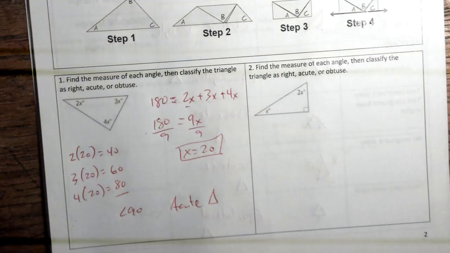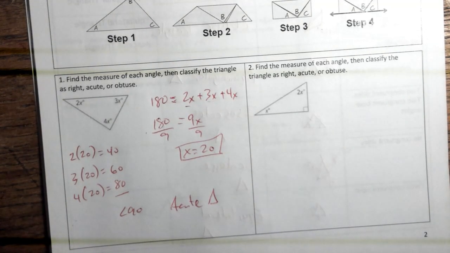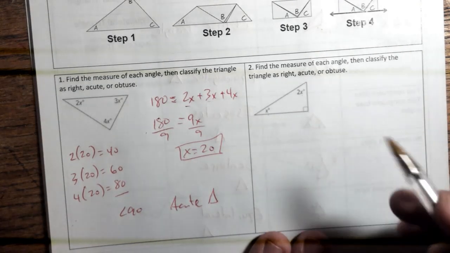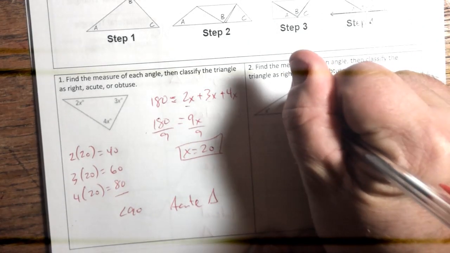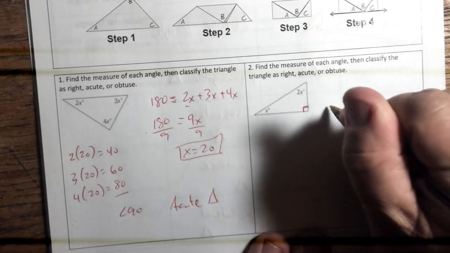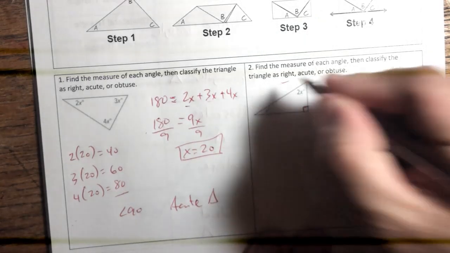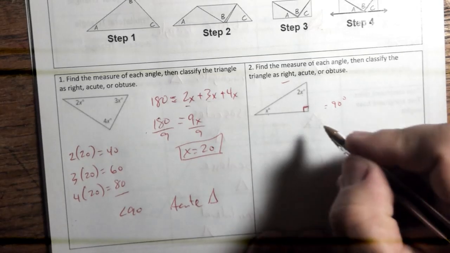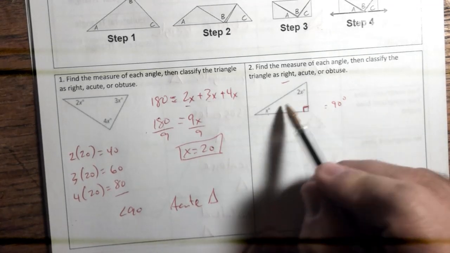All right, number 2. This is not labeled a you do, so I'm going to do this. Number 2 says find the measure of each angle, then classify the triangle as right, acute, or obtuse. So we have this angle is x, this angle is 2x, and this angle is a box. What is the box? You guys already know this. It's a 90-degree angle. So this angle is 90 degrees, which is a right angle. So this is a right triangle. So this one's 90, but let's find these 2.